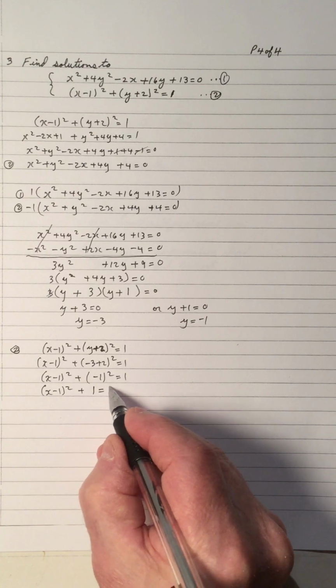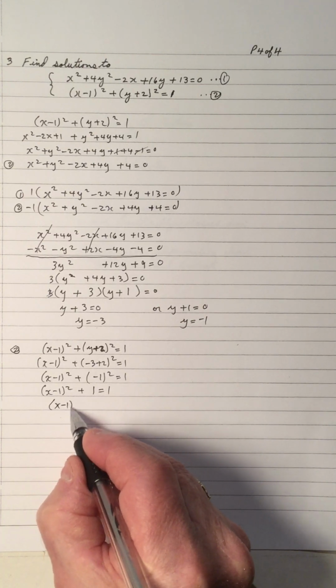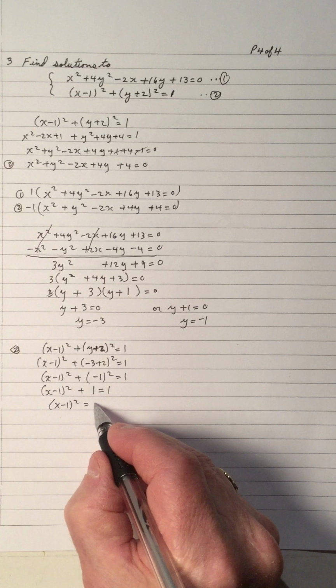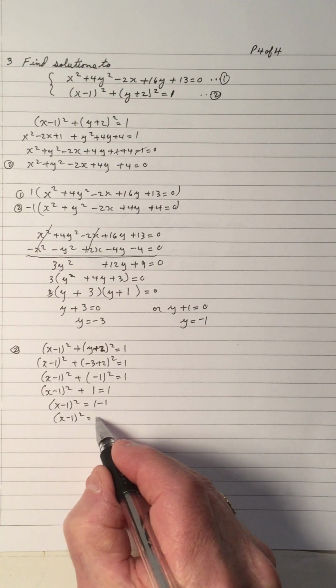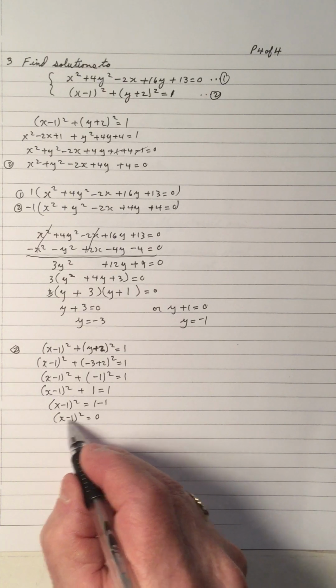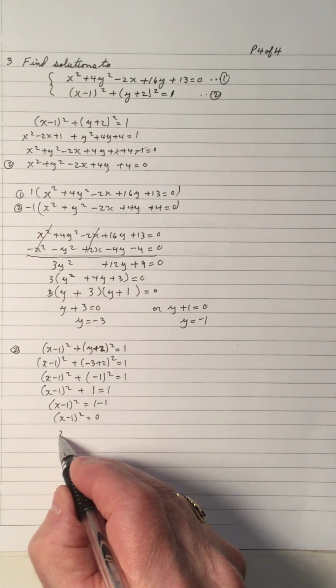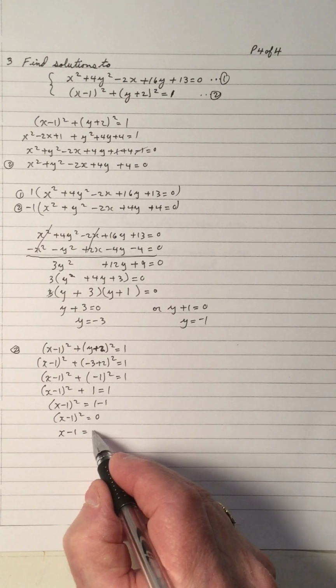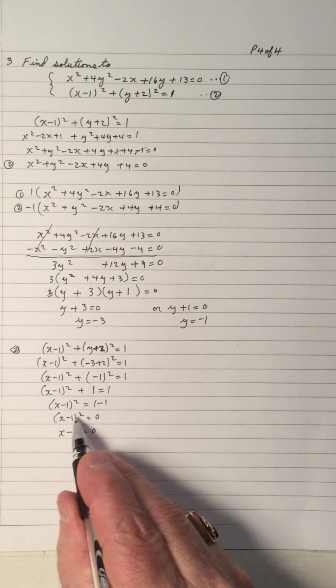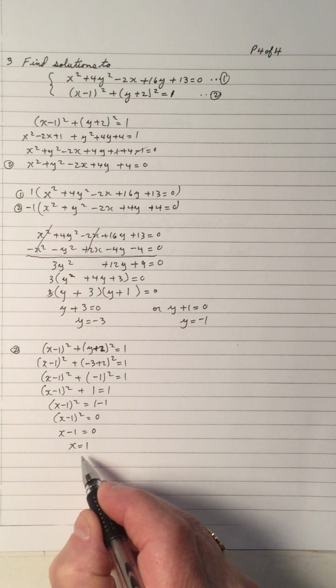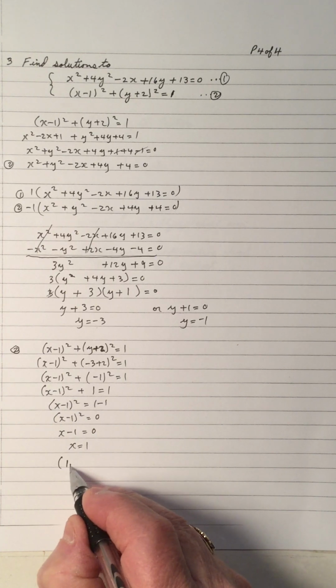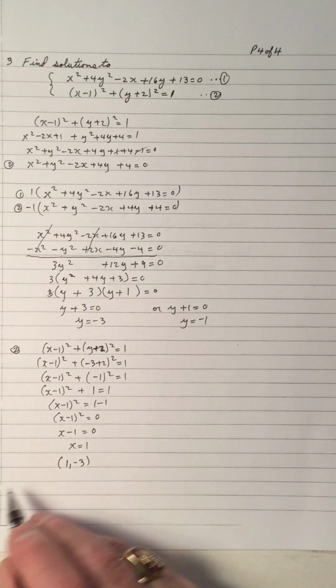Negative 1 squared is 1. So x minus 1 squared is 1 minus 1, so x minus 1 squared equals 0. That means x minus 1 has to be equal to 0, because the only number you can square to give you 0 is 0. So x is 1. We got x is 1, y is negative 3.